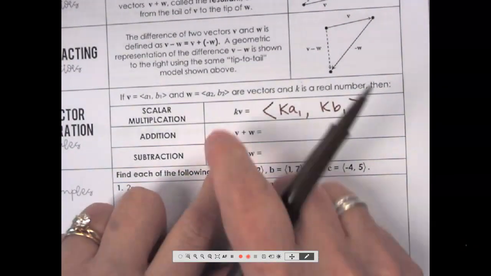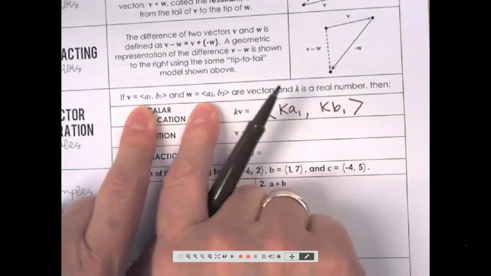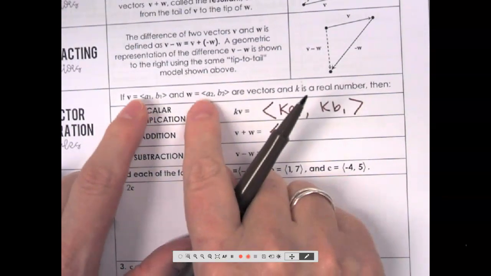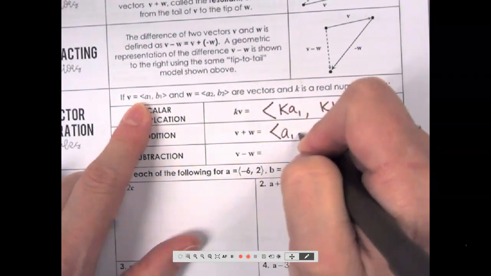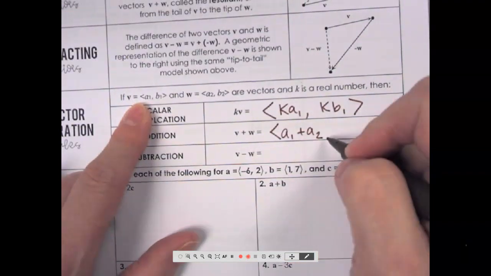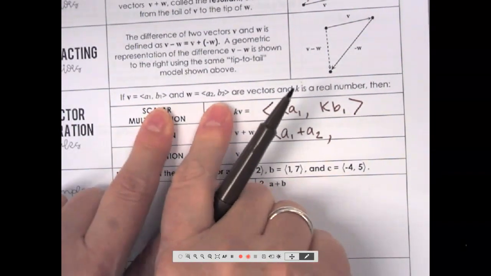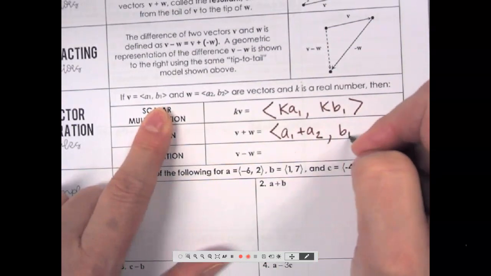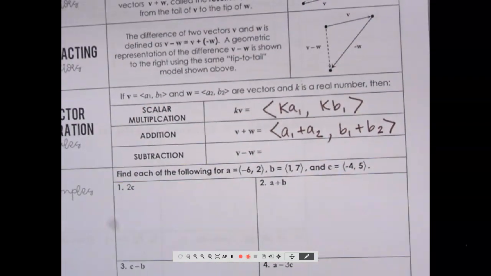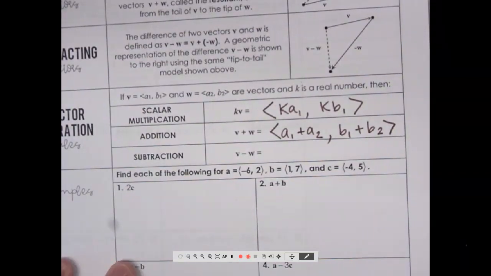If I add vector v plus vector w, it is exactly what you might think. We take the first components, a1 and a2, and add them. And then we take the second components, b1 and b2, and add those. And then same with subtraction.